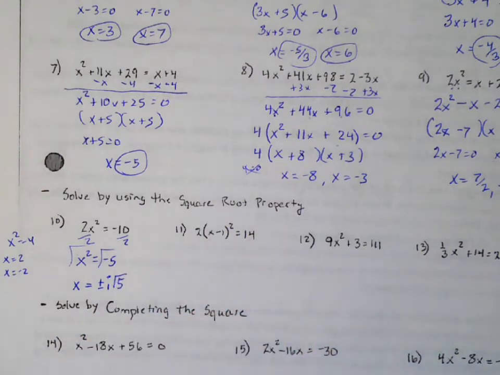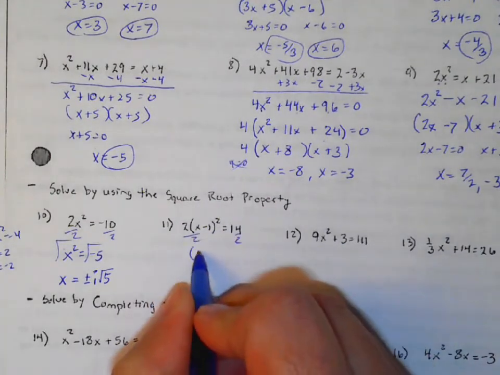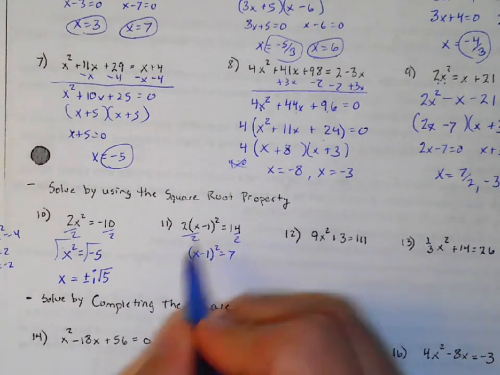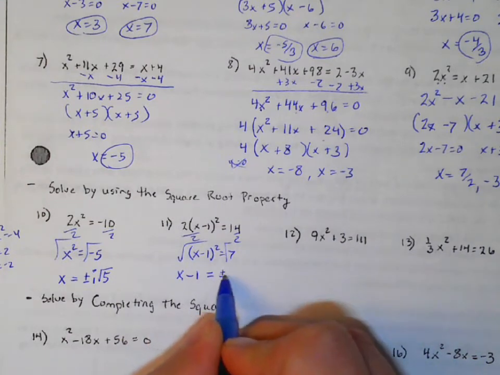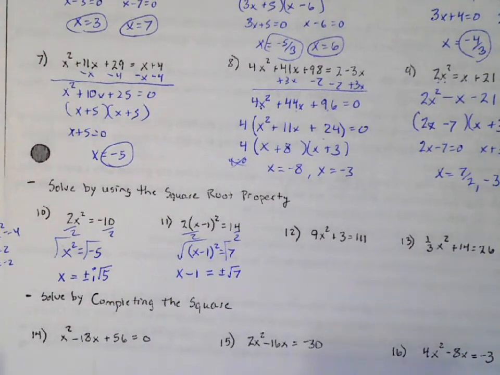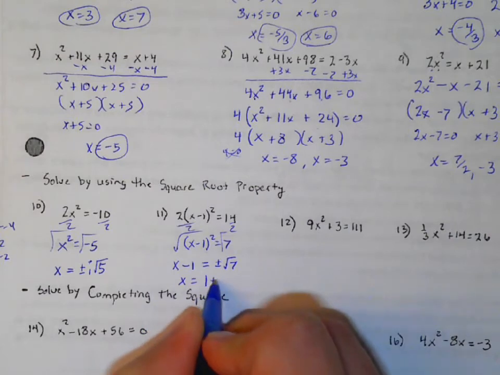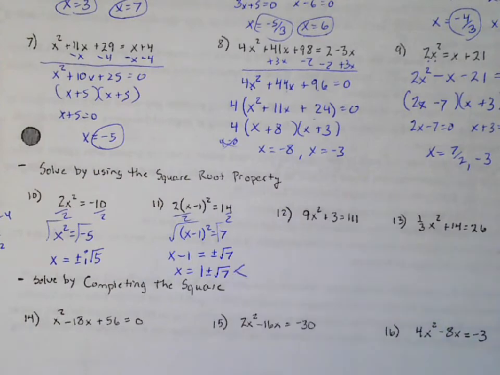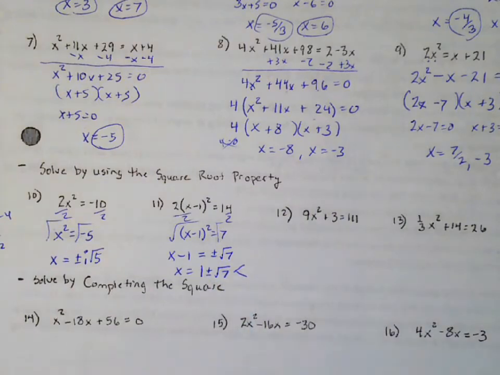Okay, next one. We want to get the square by itself, so we're going to divide by 2. So we have x minus 1 squared is equal to 7. Now, we can get rid of the square by taking the square root of both sides. So we have x minus 1 is equal to plus or minus the square root of 7. And last step, to get x by itself, we add 1 to the other side. So we're going to have 1 plus or minus the square root of 7. Now, if you wanted to, you could put that into decimal form. 1 plus the square root of 7 is something, 1 minus the square root of 7 is another decimal, but it's okay to leave it like this.